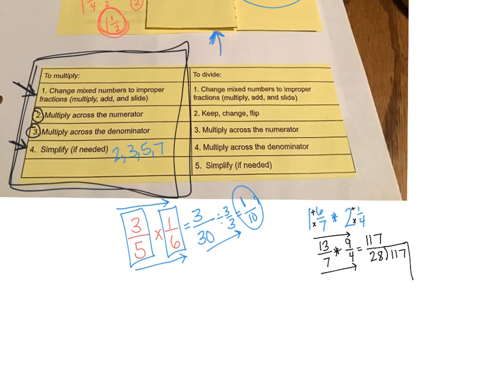I see that that's an improper fraction, so I topple it over. 28 goes in, let's see here, 4 times? So 4 times 8.